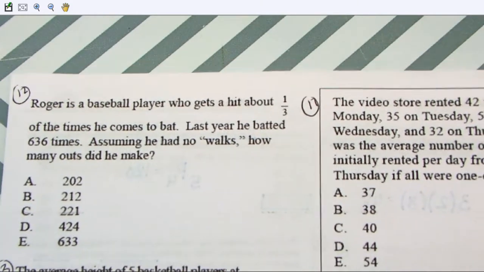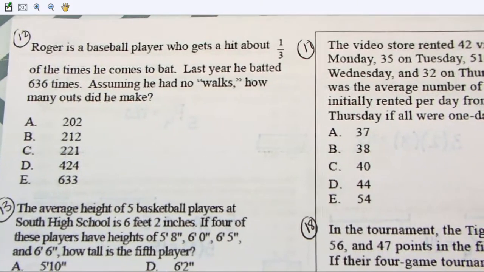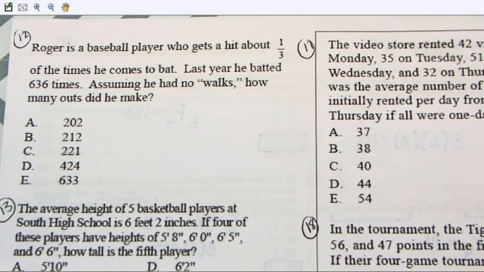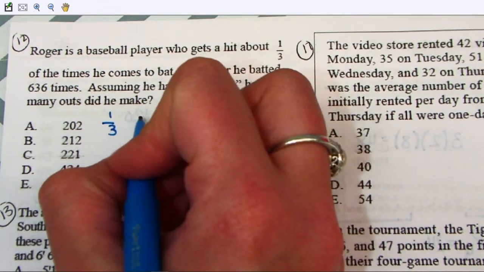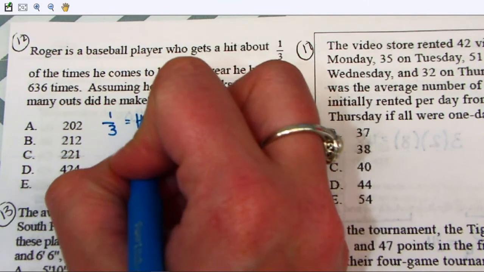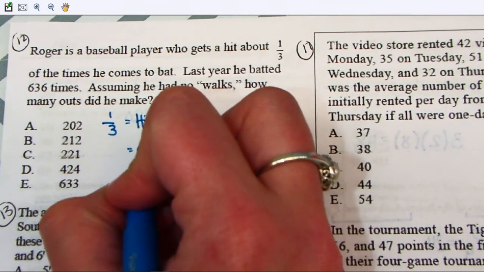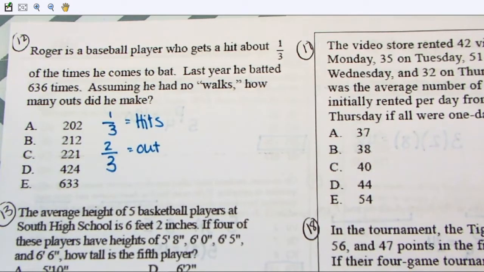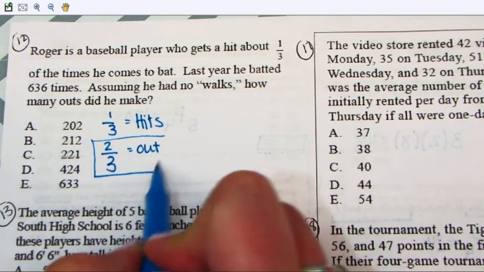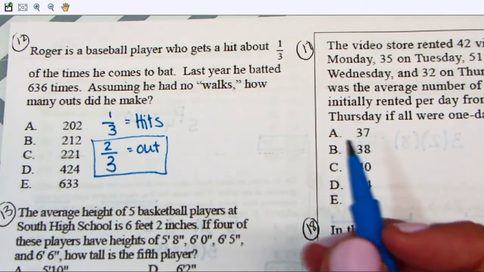Roger is a baseball player who gets a hit about 1/3 of the time he goes to bat. I don't know if that's a very good statistic. And it says, okay, 1/3. Assuming he had no walks, how many outs did he make? Well, 1/3 is how many hits he had. So if he didn't hit it, he was out. So 1/3 plus 2/3 equals 3/3. So 2/3 of the time he was out, I guess.